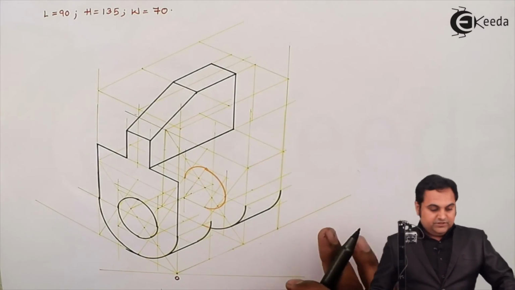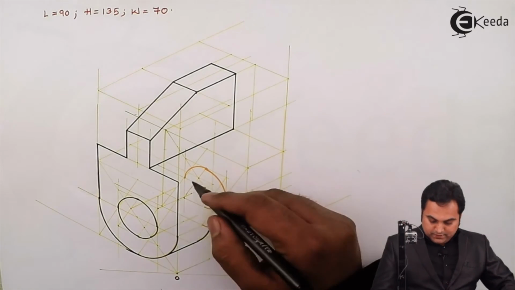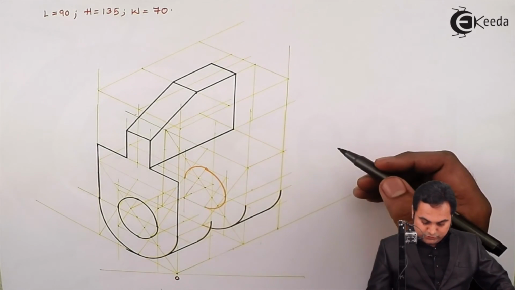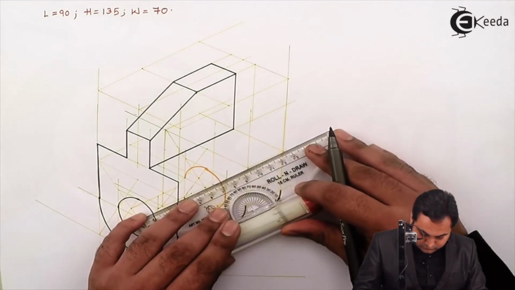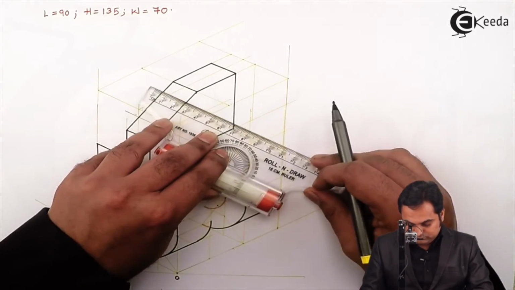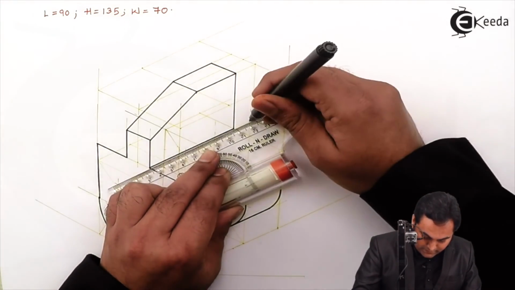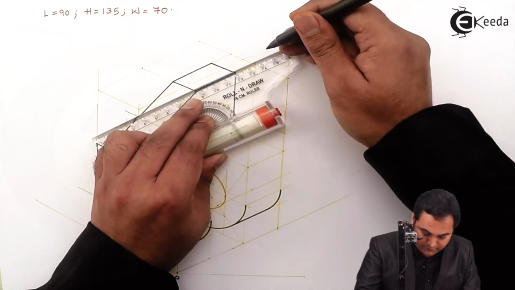Next, after reaching this stage, I would be making these lines also dark. So this surface will go back up till here.